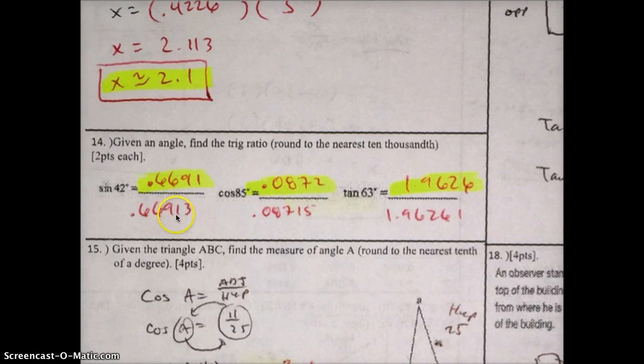Therefore, this stays. Okay. Here you just type in cosine of 85 degrees. You'll get these 5 decimals. Remember, look at the 5th one. This one is 5 or higher, so this number goes up. That 1 turns into a 2.